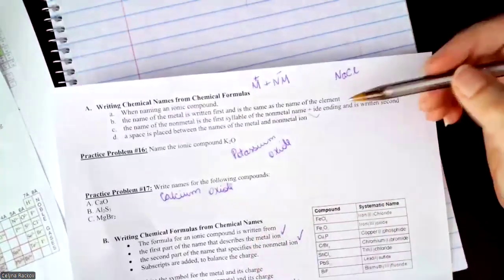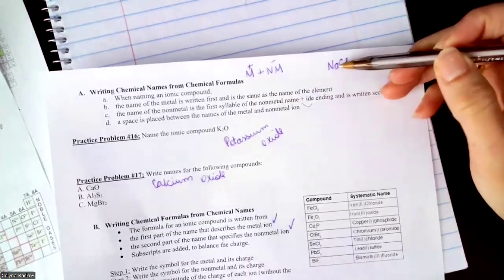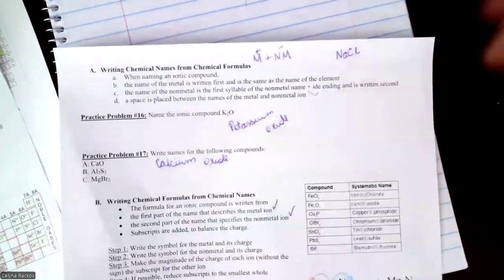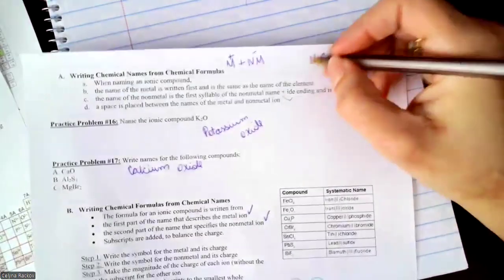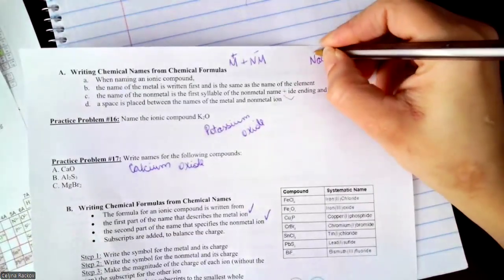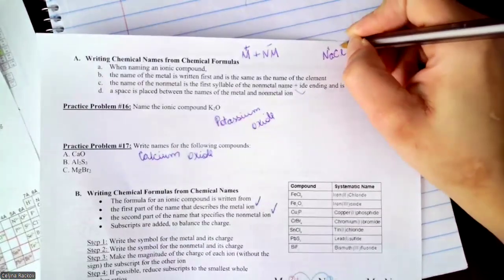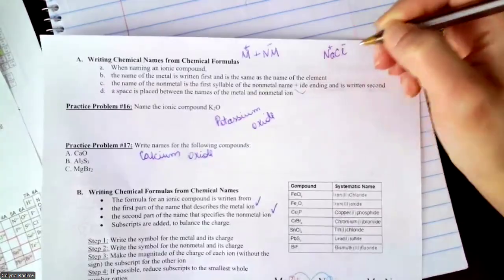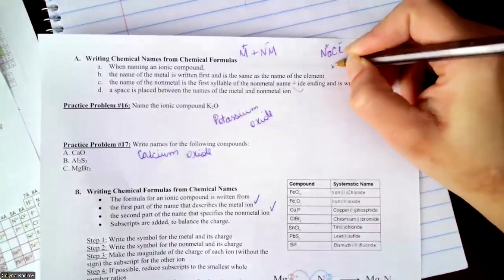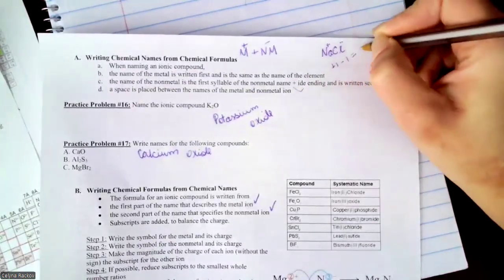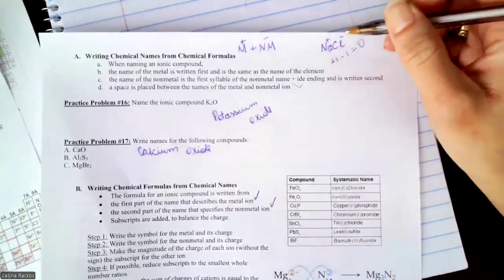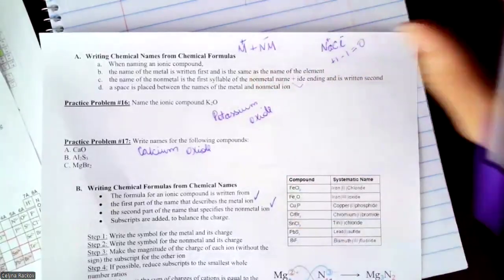Why does sodium chloride not need numbers here? The charge for sodium is 1 plus, but chlorine is 1 minus, so plus 1 minus 1 is 0. So here everything already has a net charge of 0.